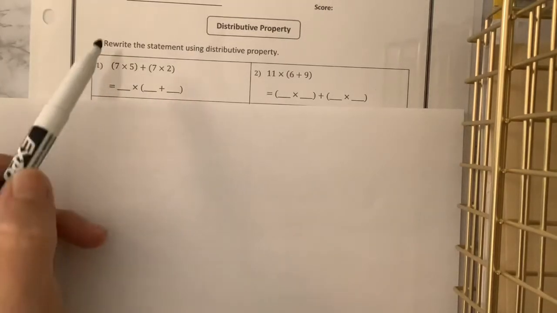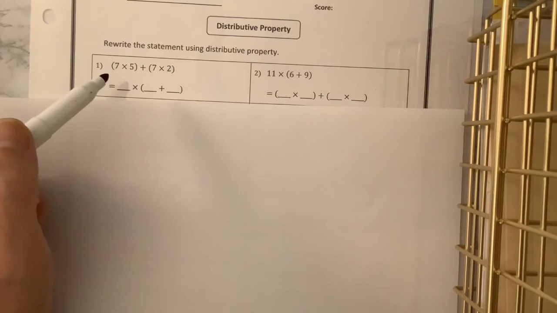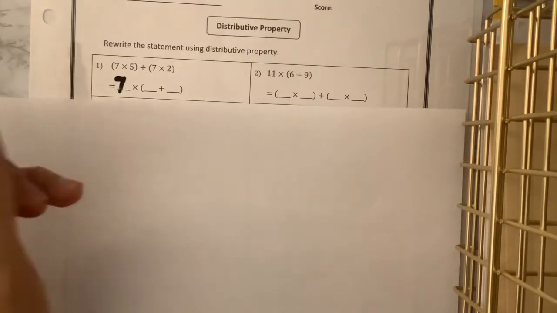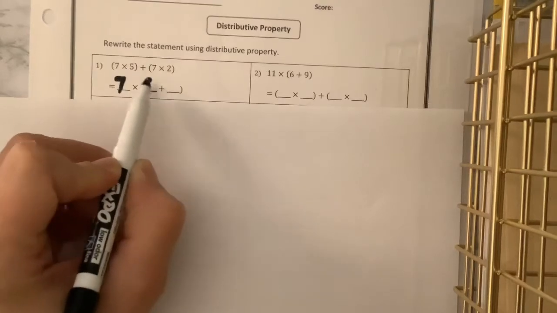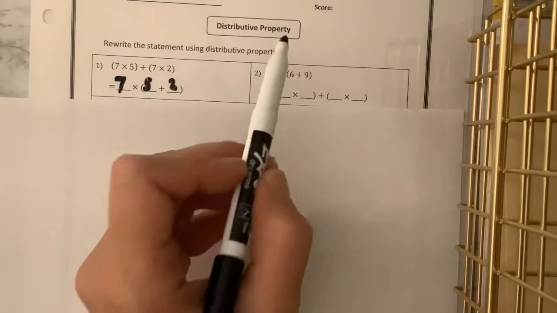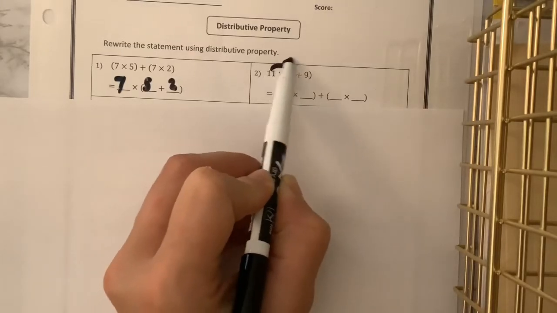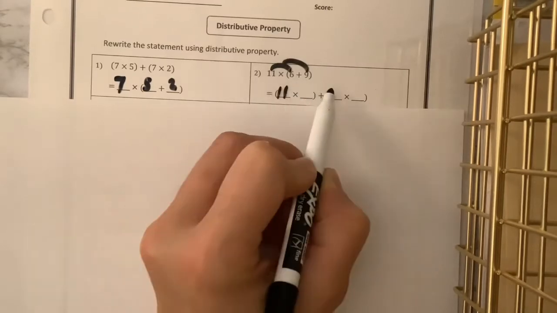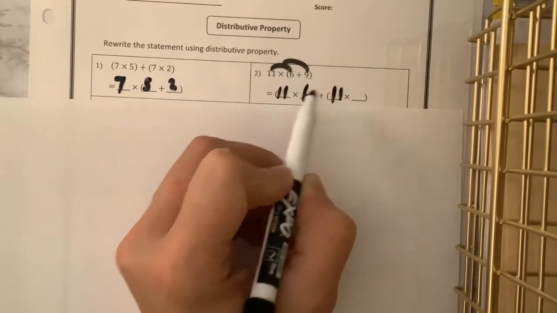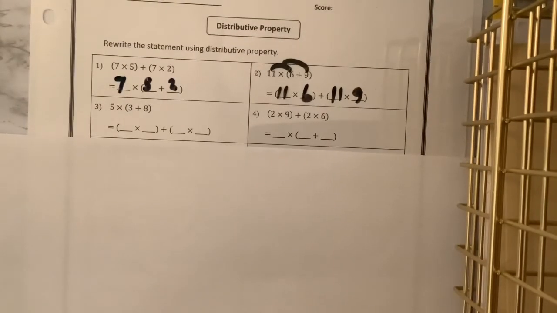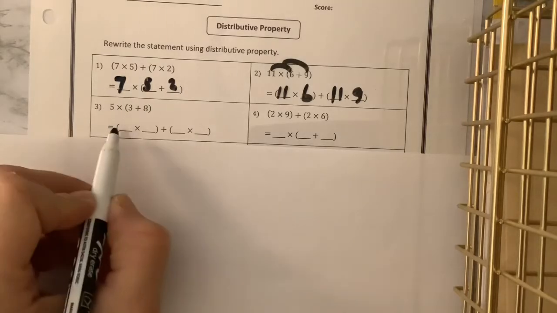So here, we look and see, what do we have 2 of? I see 2 7s, so my 7 goes there. And then we fill in our 5 and our 2. Now here's the opposite direction. This is where we're distributing to both numbers. So there should be 11s in each, and then a 6 and a 9. I'm going to do a bunch of these kind of along with you, and then I'm going to have you guys try a bunch on your own.